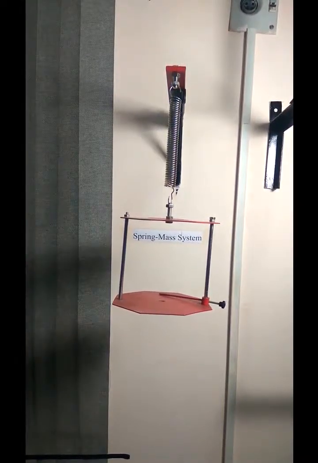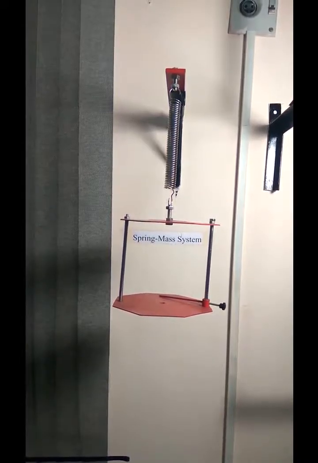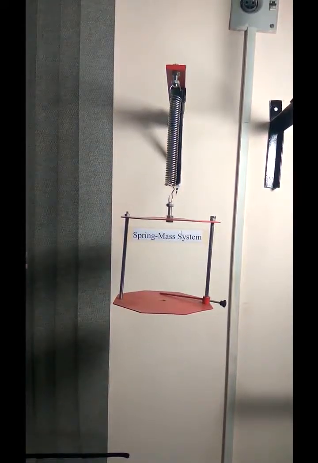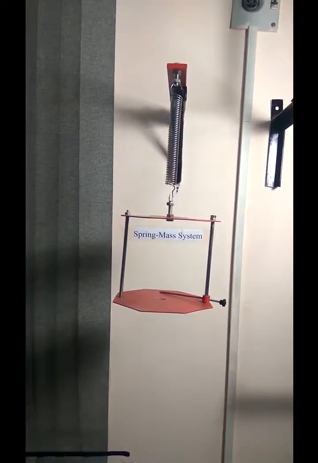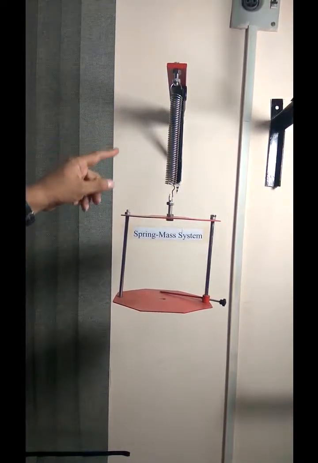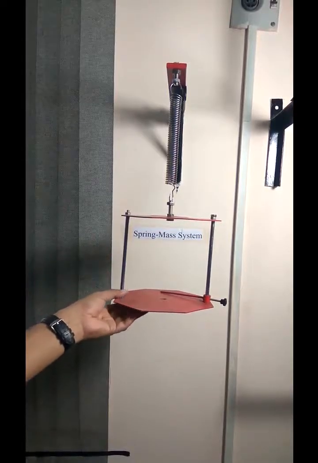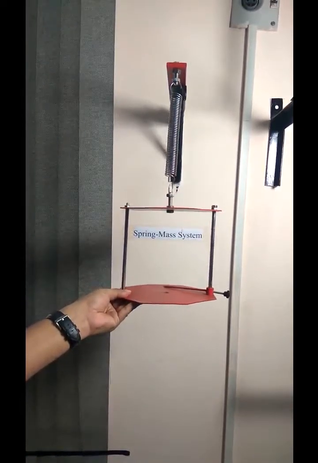We are in front of the spring mass system. This is one of the simplest experimental demonstrations we generally perform to understand the basic philosophy of vibration. Here you can see there is a spring, and from the spring this body has been suspended.